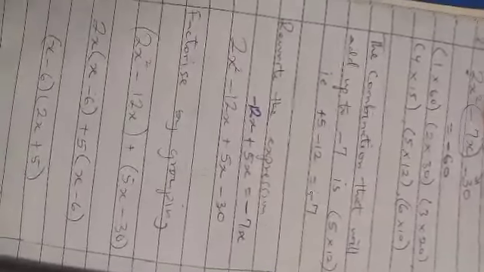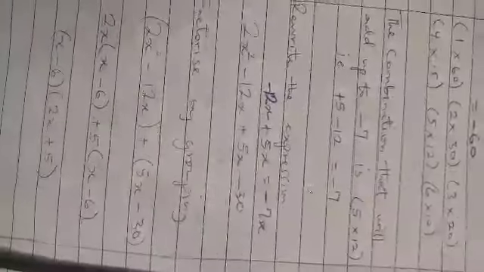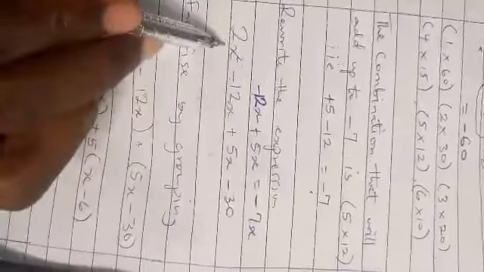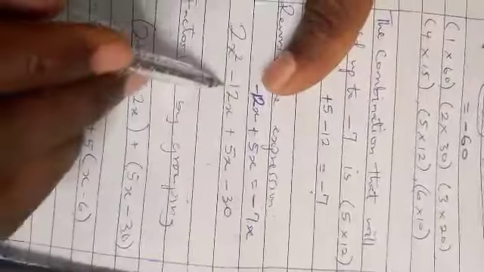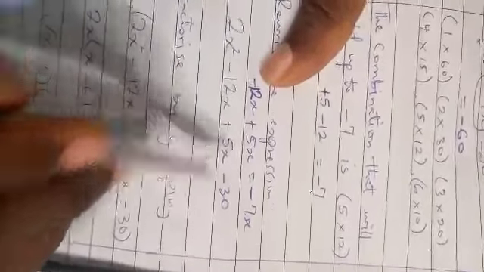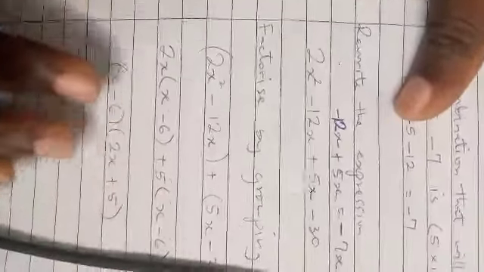So you rewrite your expression, the expression 2x squared minus 7x minus 30. You will substitute minus 12x plus 5x for minus 7x in the expression. So you are going to have 2x squared. Instead of writing minus 7x, you write minus 12x plus 5x, and then you bring in minus 30. So we've been able to do that. Now the next is to factorize by grouping. 2x squared minus 12x plus 5x minus 30.